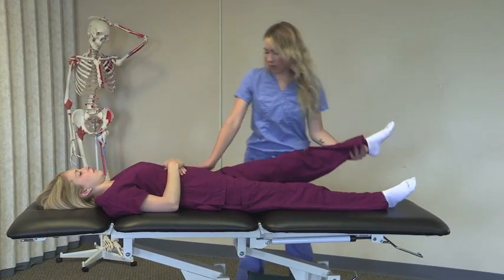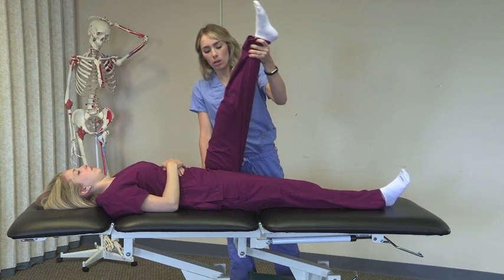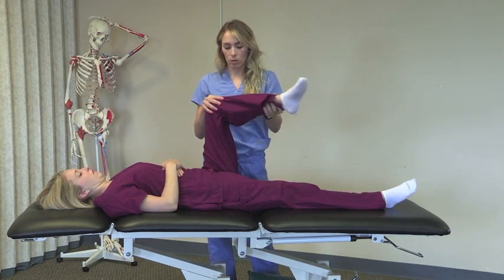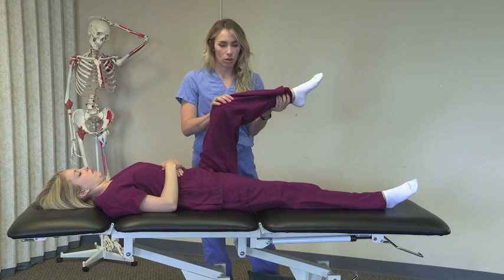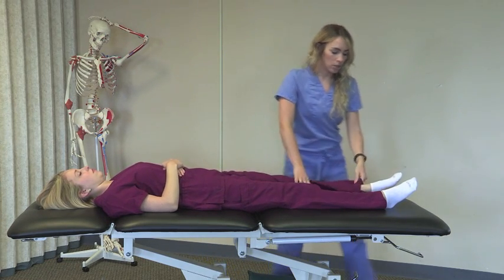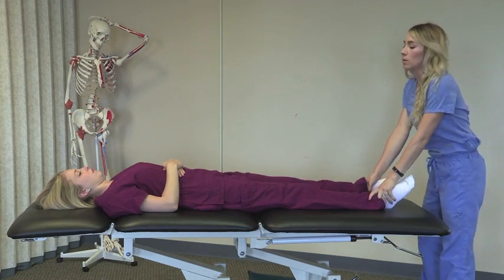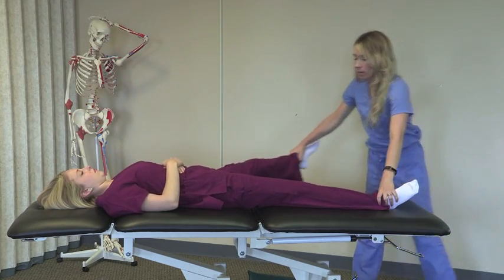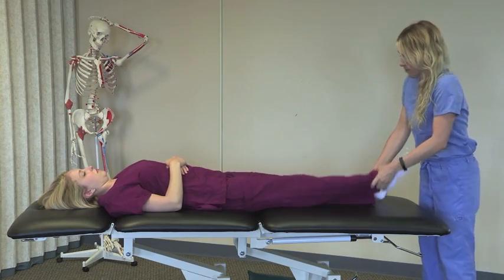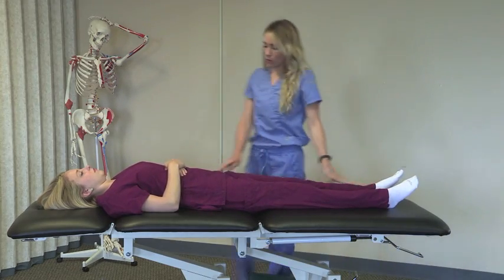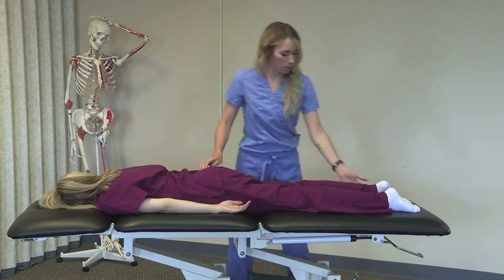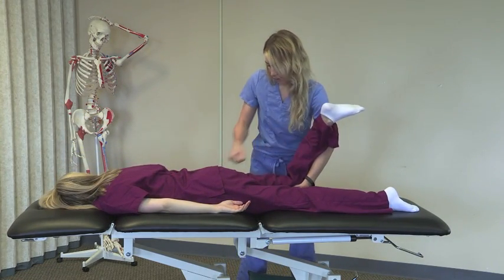So first we'll do flexion, try and keep the legs straight. And then while we're here, we can do external rotation and internal rotation, trying to keep that knee bent to 90 degrees. And then I can do abduction and adduction. And then I'll have my patient flip over prone, and we'll do extension.